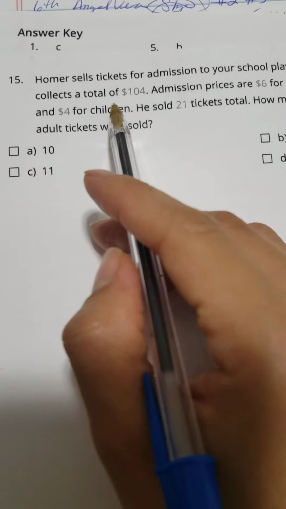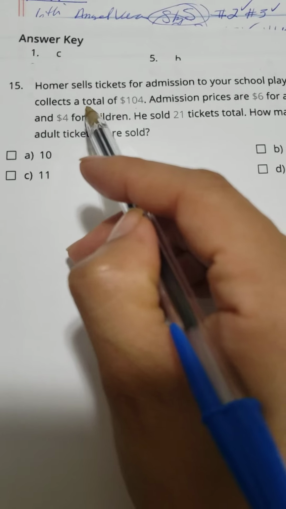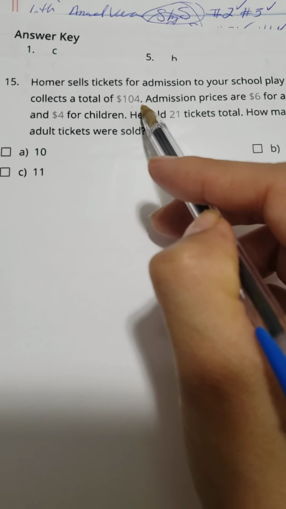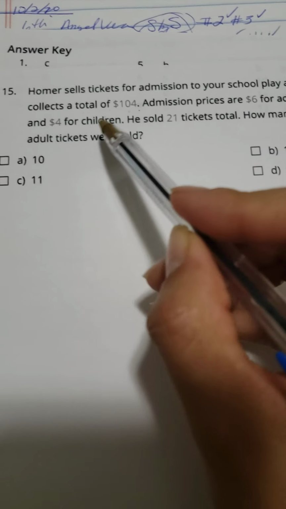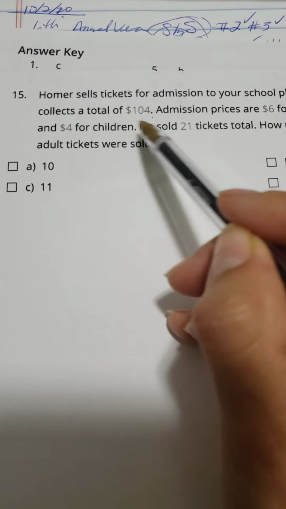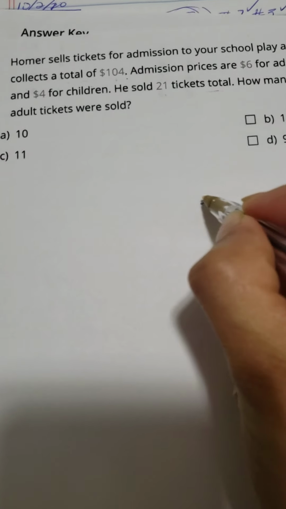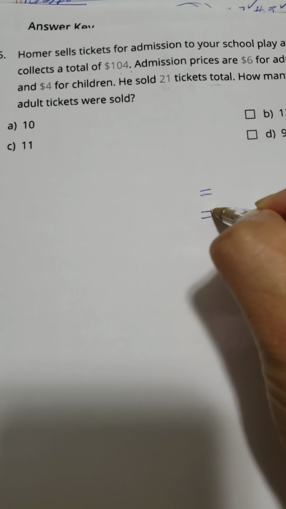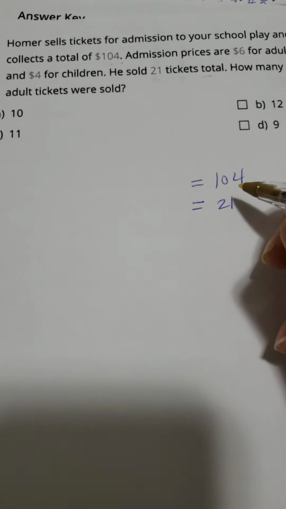All right, last example here. It's the same type of setup where we're selling admission tickets to a play, and they're telling us how much money they collected, a total of $104. Then they're telling us how much the adult tickets cost and how much the children tickets cost, and they sold again a total of 21 tickets. So this is total. So we're going to write a system, meaning 2 equations. One is going to be total money, and one is going to be total tickets.